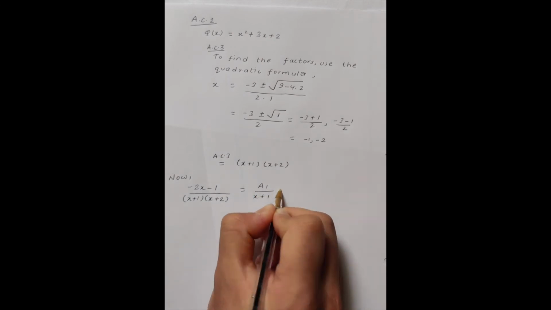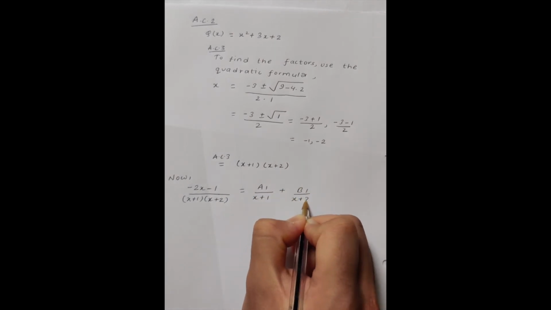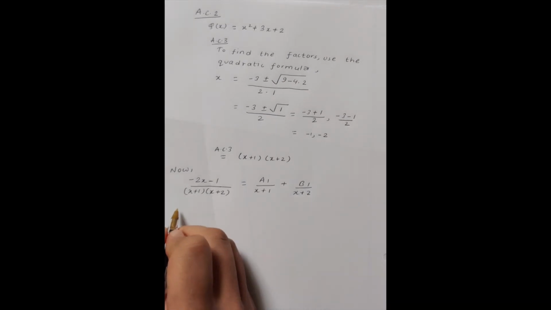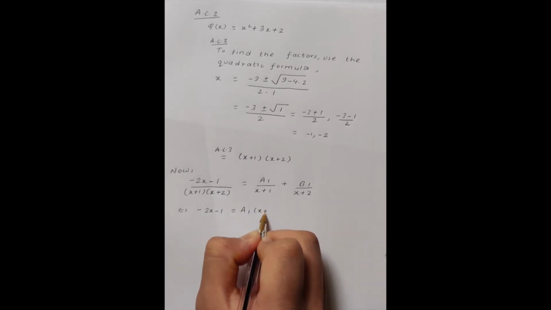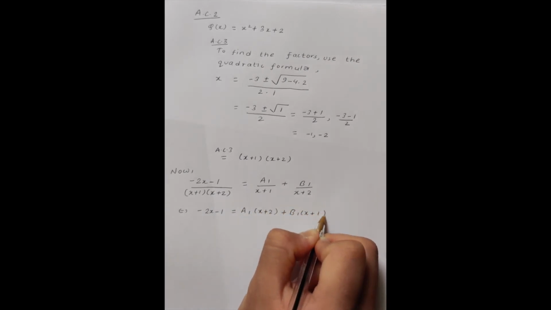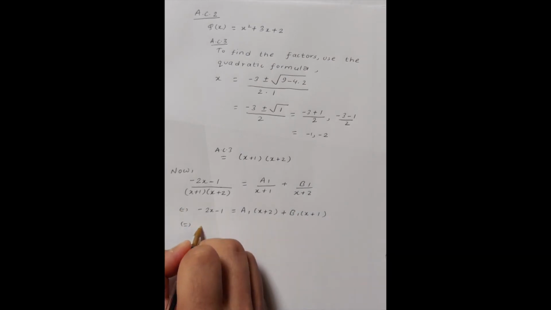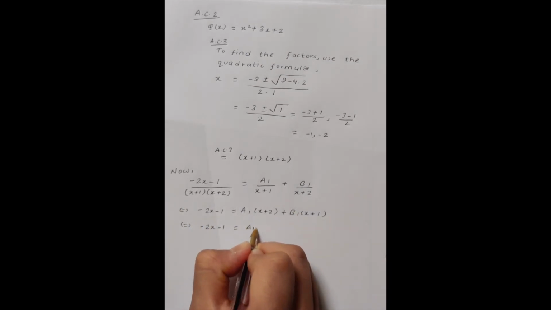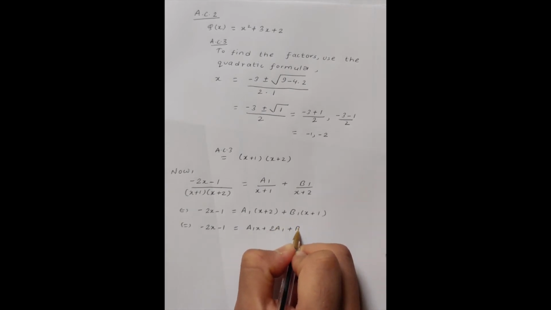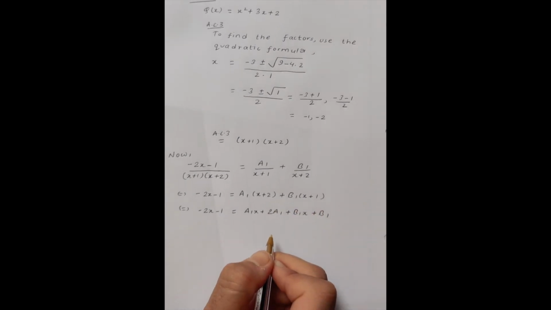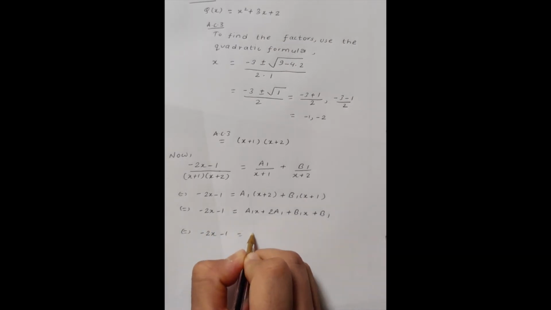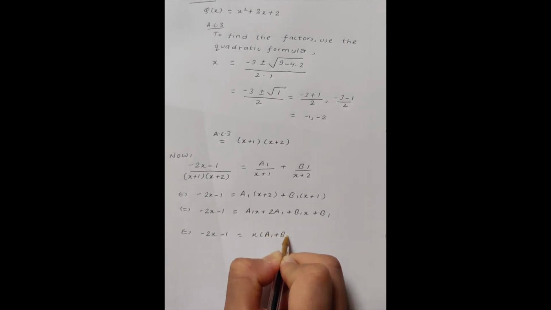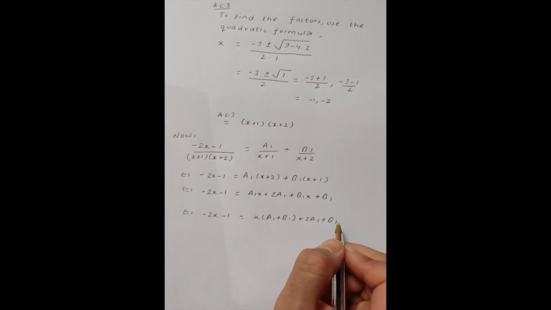Then the partial fraction that is related with linear factors is the constant over the factor. Then we have a1 over x plus 1 plus b1 over x plus 2. Now the idea is to obtain the constants a1 and b1. So, solving this equation, we can write an equivalent form as this.